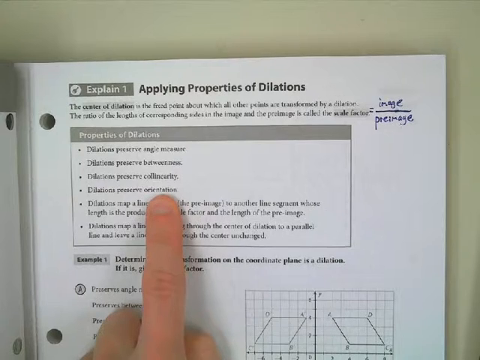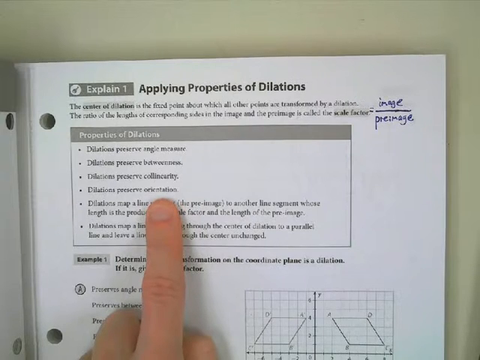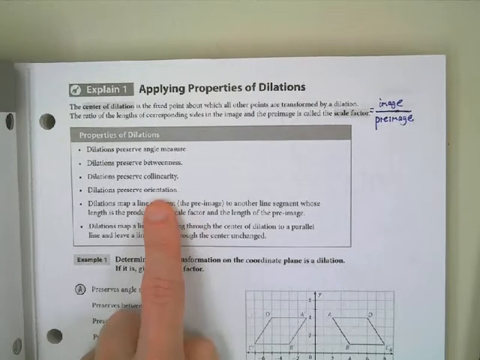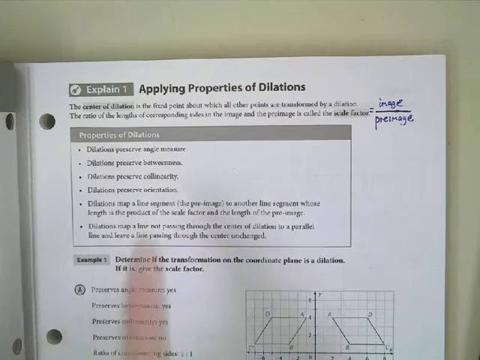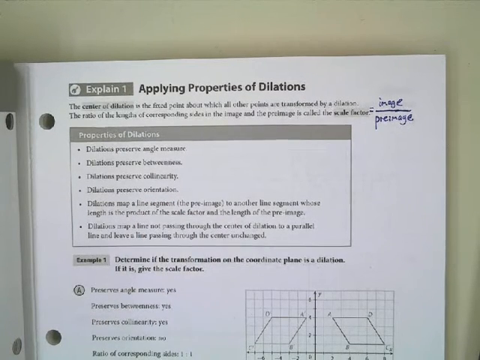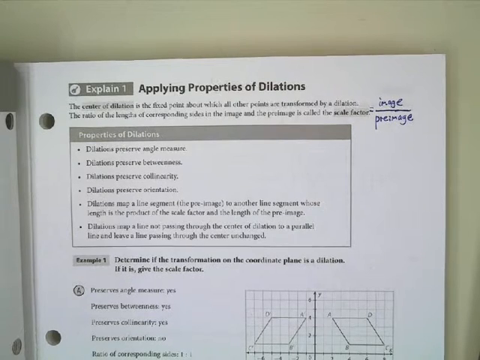They don't, do they? So this is something that dilations do that rotations do not do. Do reflections preserve orientation? No, they do not. Do translations preserve orientation? Yes, they do. Translations still preserve orientation, but rotations and reflections do not. So if we see something whose orientation is not preserved, then it is not a dilation.